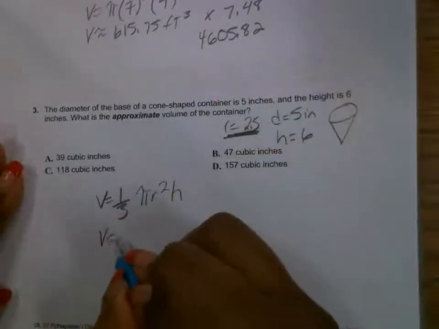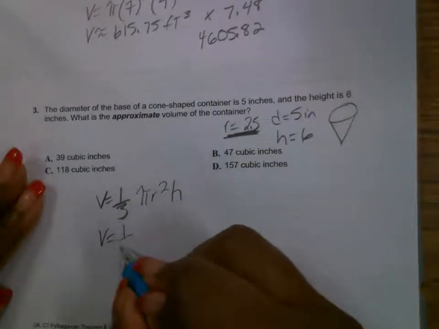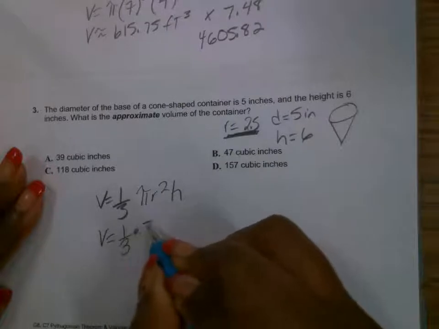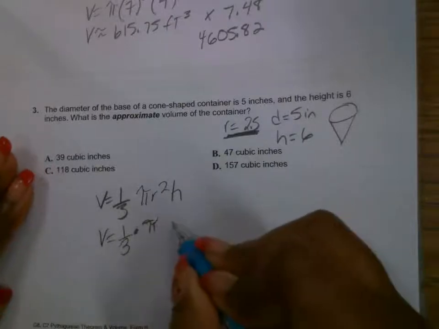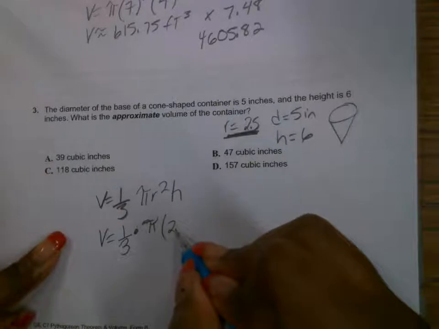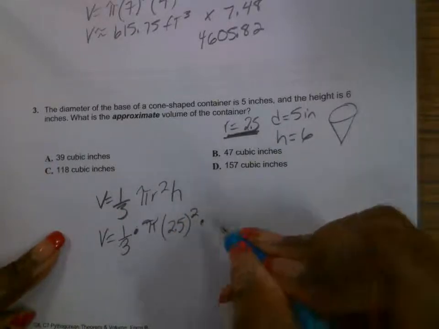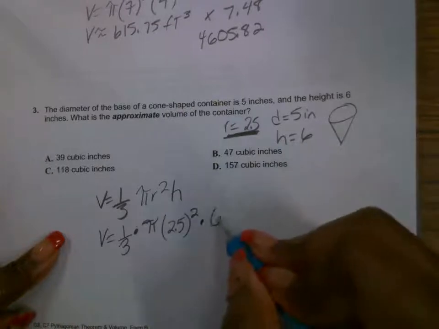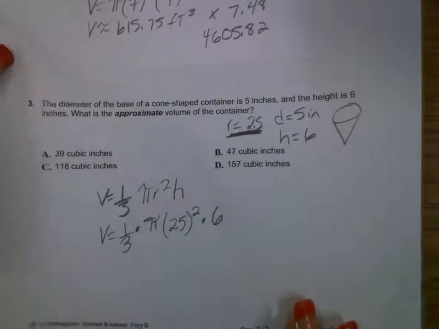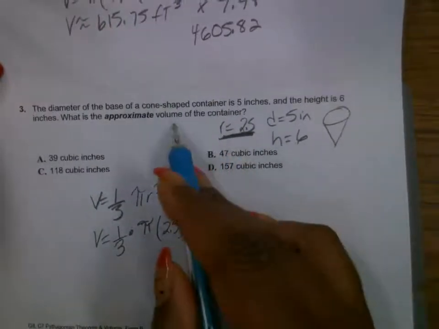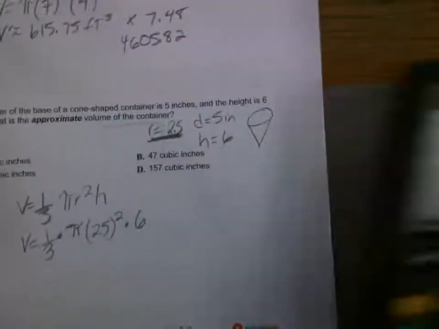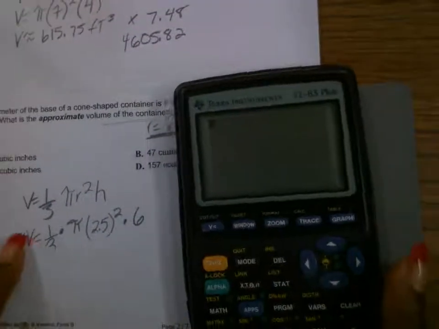So this is going to be V is equal to 1/3. You're going to type in times pi. Then you're going to put the radius, 2.5, and we're going to square it. And then we're going to multiply it times the height of 6. Okay? All right. So they want to know what is the volume of this container. So that's what we're finding here, the volume.